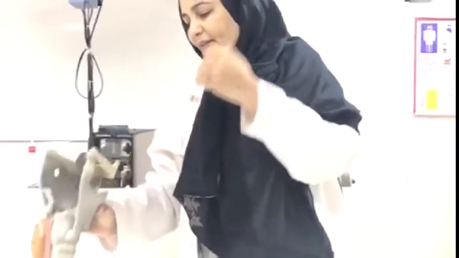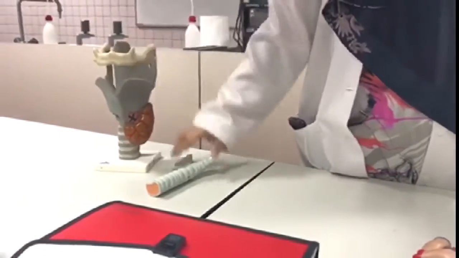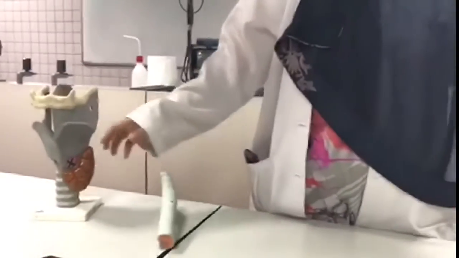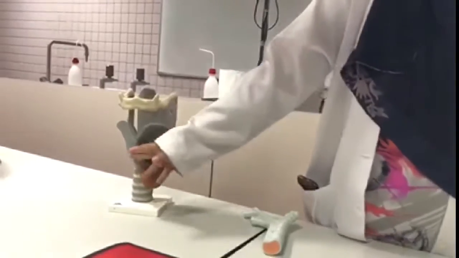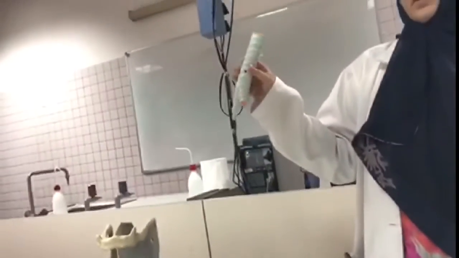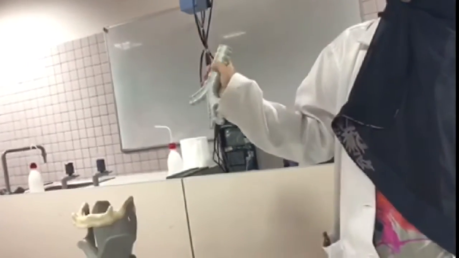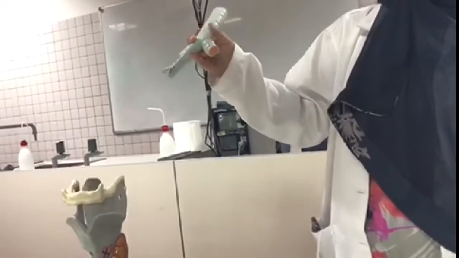So what is this model of? This is of the larynx. What is this? This is trachea. Name any one cartilage, epiglottis or thyroid, okay, or cricoid. What are the structures? C-shaped rings, 16 to 20, and trachealis muscle. What other thing can you see? This dividing point is called carina, divided into primary bronchi.